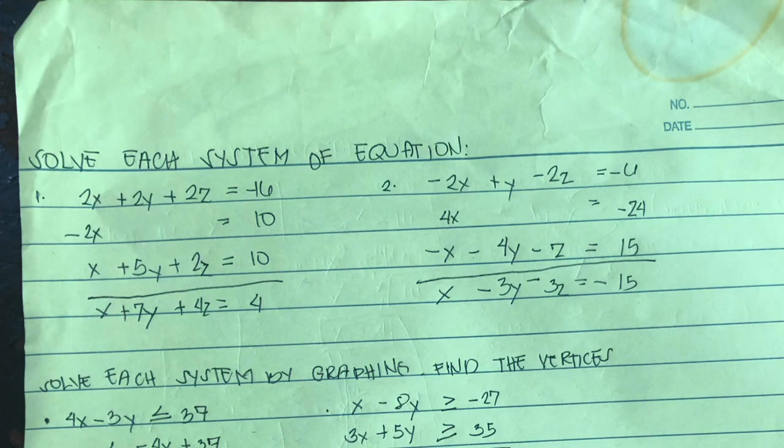Solve each system of equation. The equations are the following. Number one: 2x plus 2y plus 2z is equal to negative 16, negative 2x is equal to 10, x plus 5y plus 2z is equal to 10. So we will solve the system of equations by elimination. Elimination is adding the three equations to derive the answer.